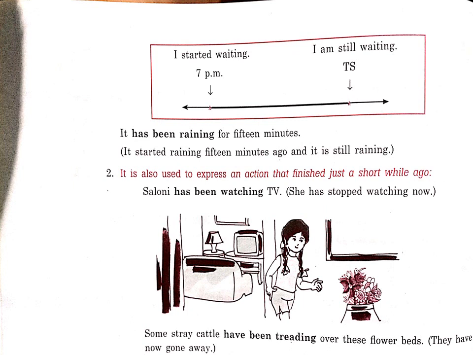I started waiting at 7 p.m. I am still waiting, meaning by now I am also waiting. It has been raining for 15 minutes. That means it started 15 minutes ago and it is still raining, right?